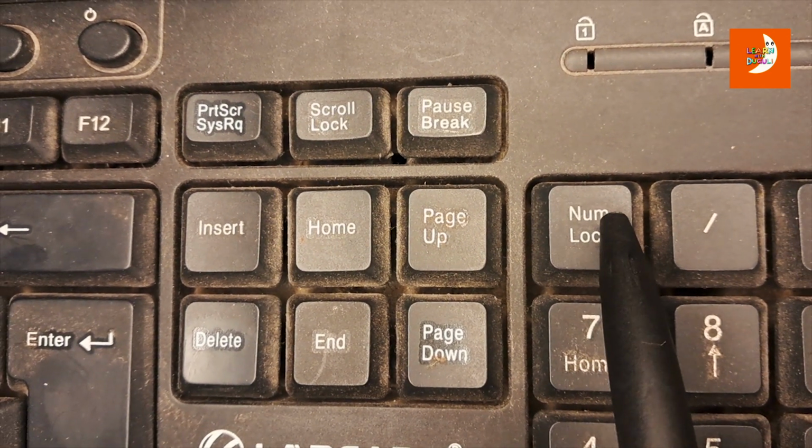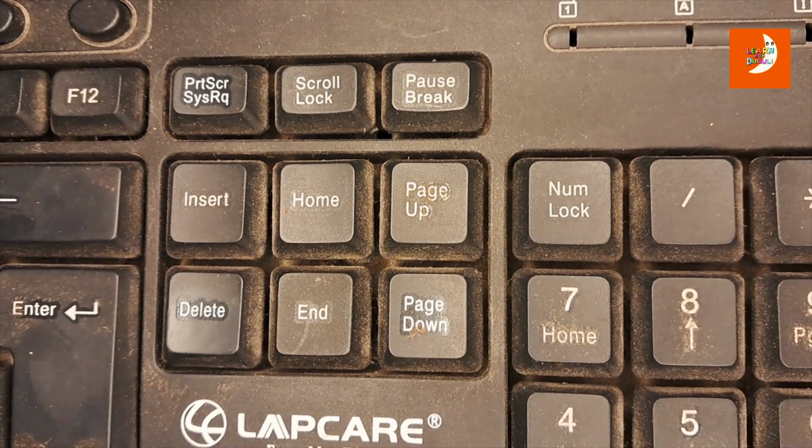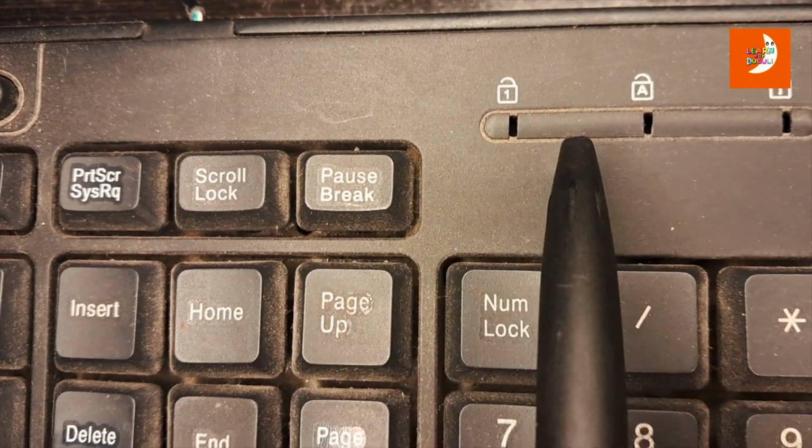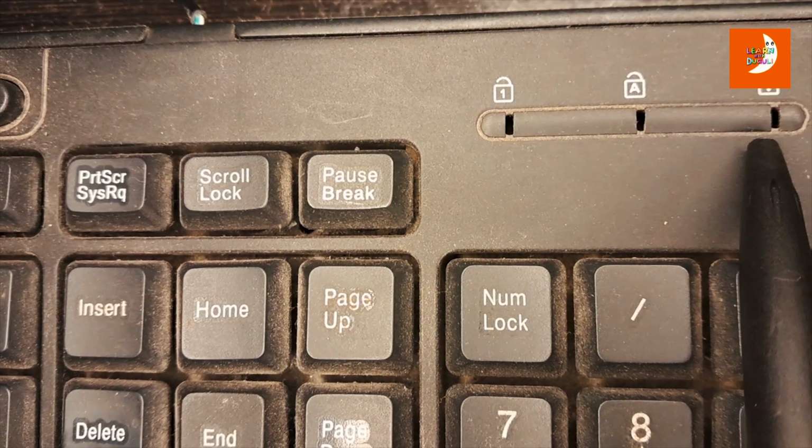For now, there are only three keys. That is number lock, caps lock and scroll lock keys that belong to the indicator light.